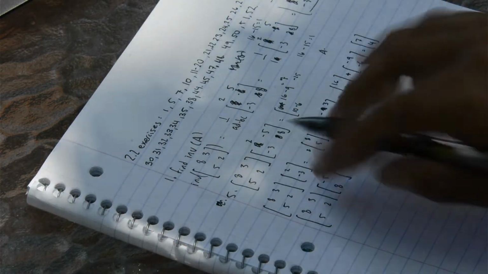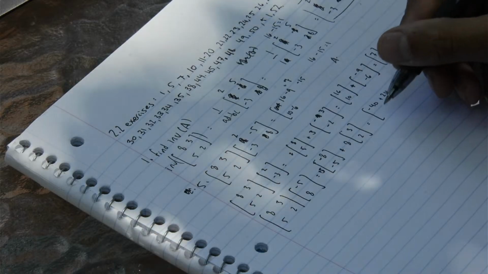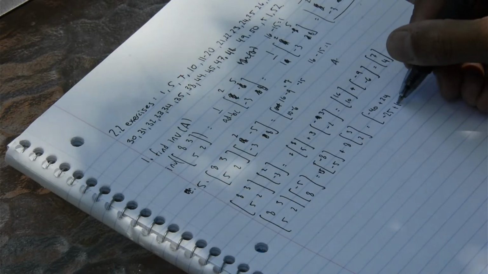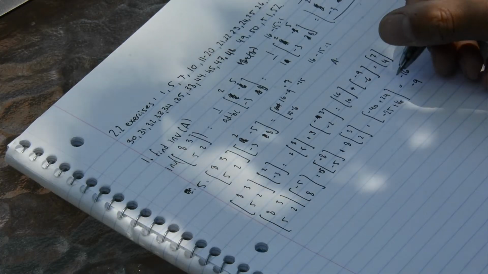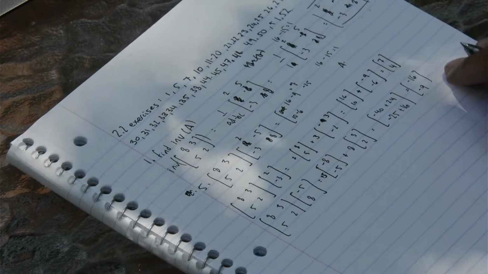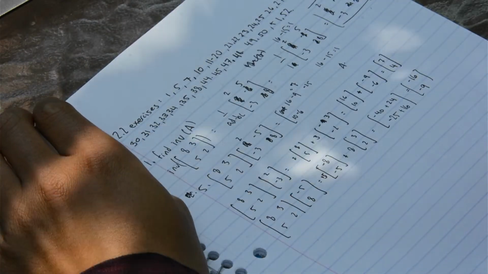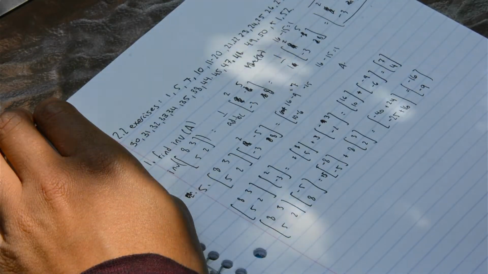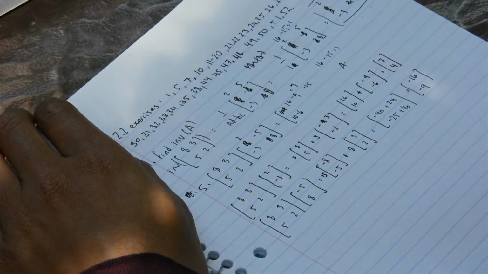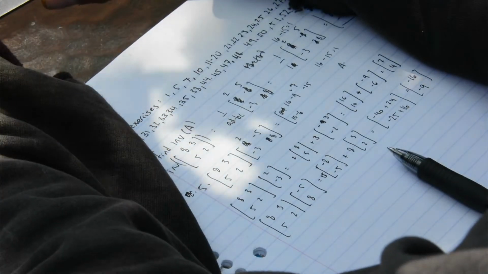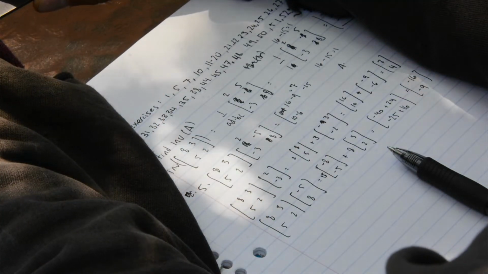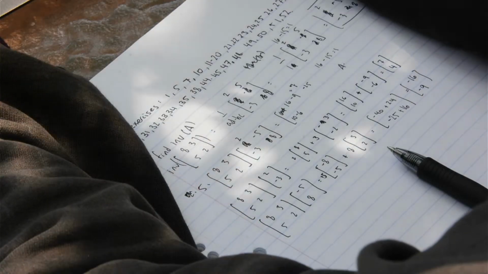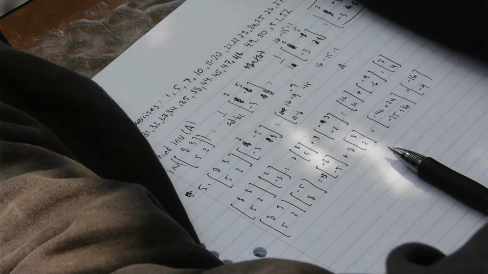8, 5, 3, and 2. Wait, how have I got this so wrong? Oh, no, yeah, 8, 3, 5, 2.